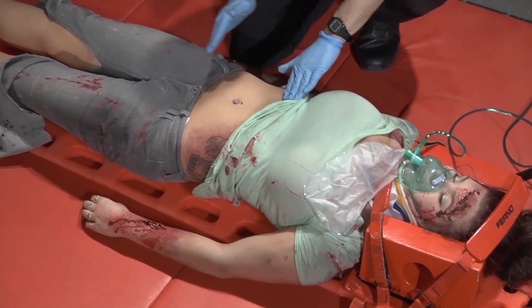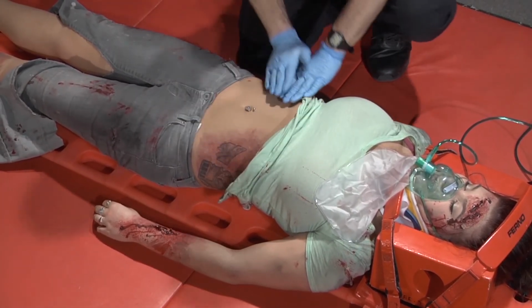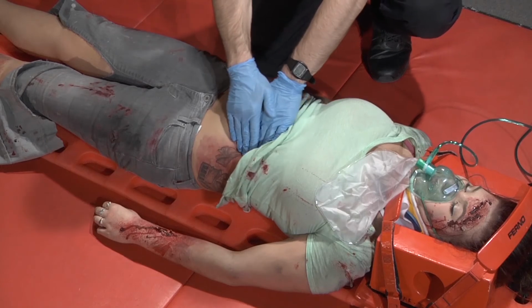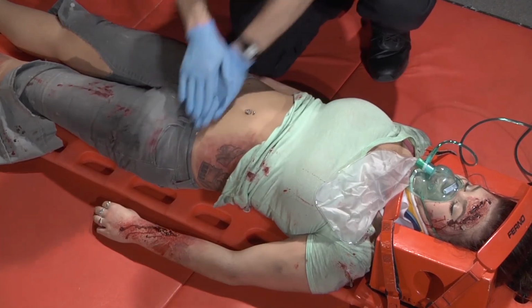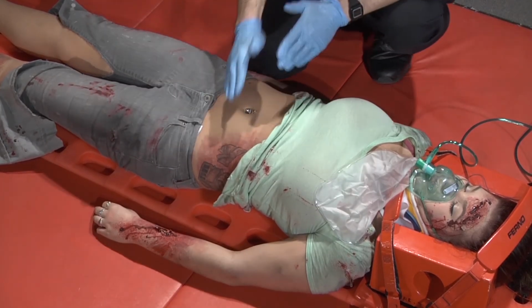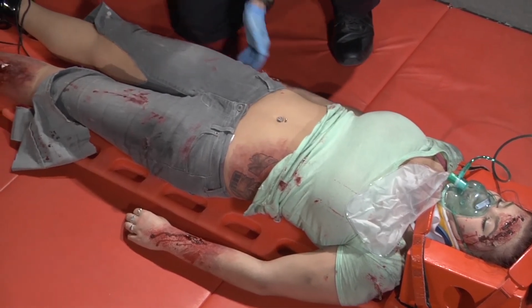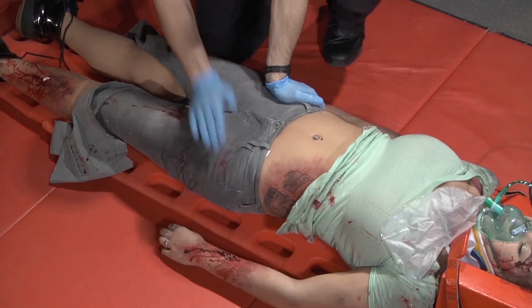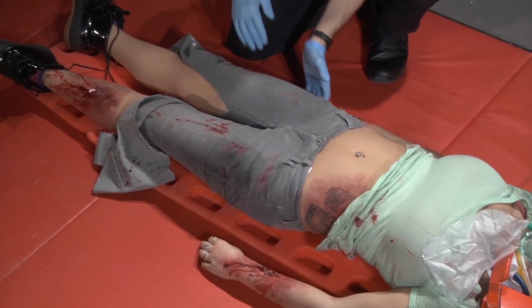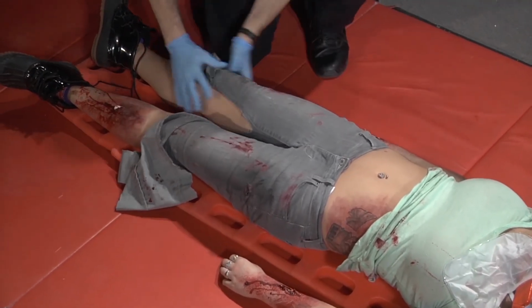Going to assess the abdomen. I notice some bruising. I'm going to palpate the abdomen. I do have a little bit of distension. The abdomen appears to be rigid. I'm now going to assess the pelvis, checking for stability. Pelvis is stable.